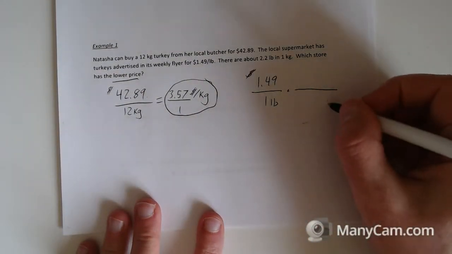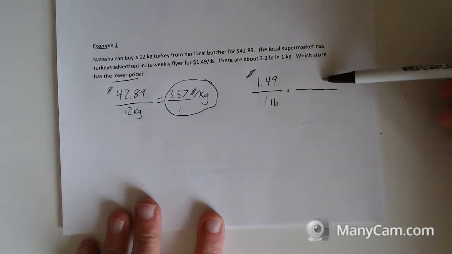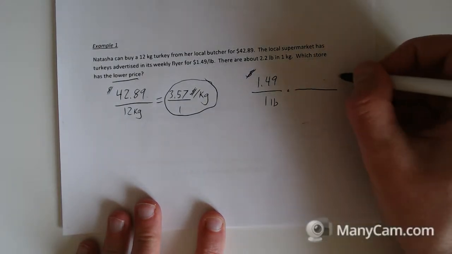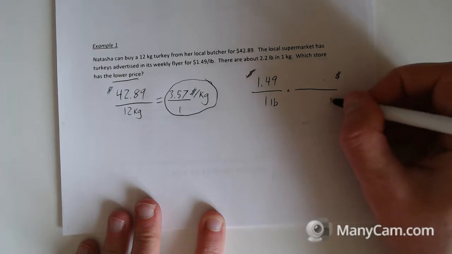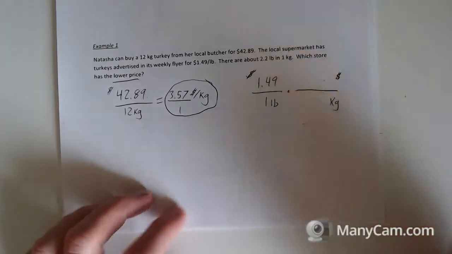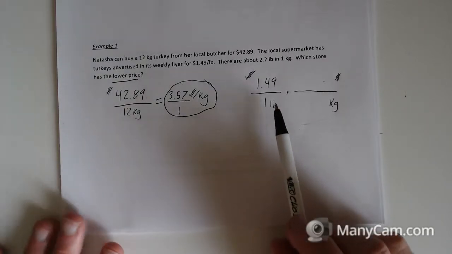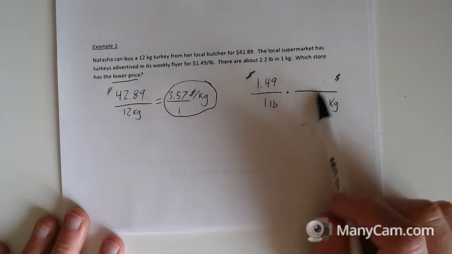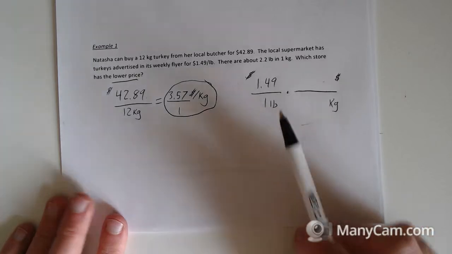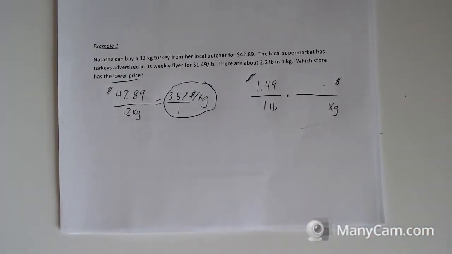kilograms on the bottom. I always put the ratio of what we actually want over here. So we want dollars on top and we want kilograms on the bottom. Now what we have to do is get rid of the pounds because pounds isn't anywhere in this equation, so we need to get rid of it. Now which side would get rid of it? If I added pounds to the top or if I added pounds to the bottom?